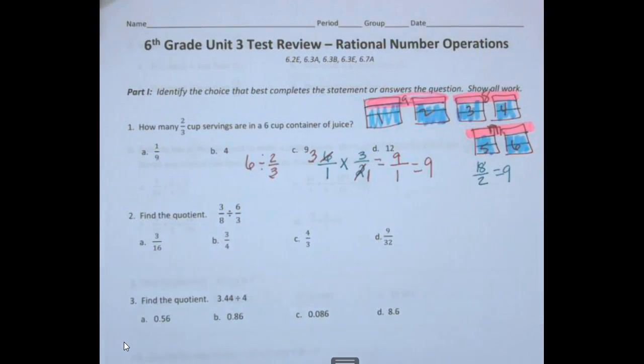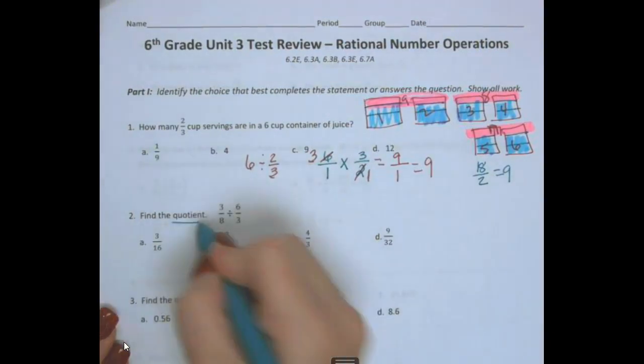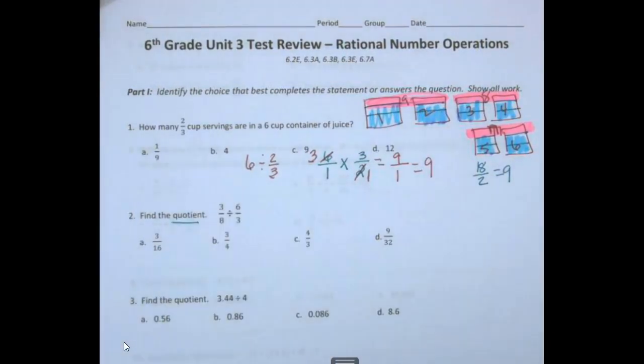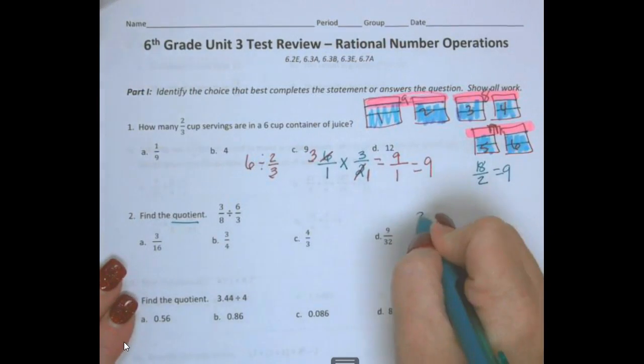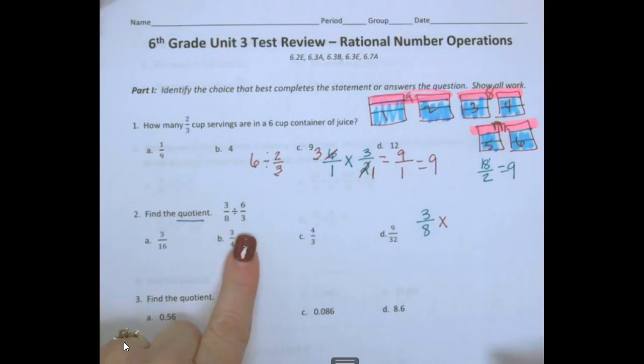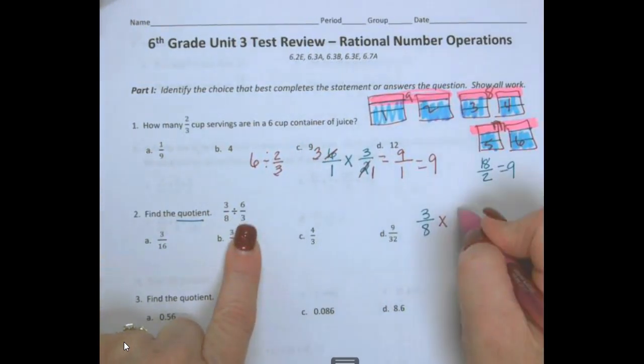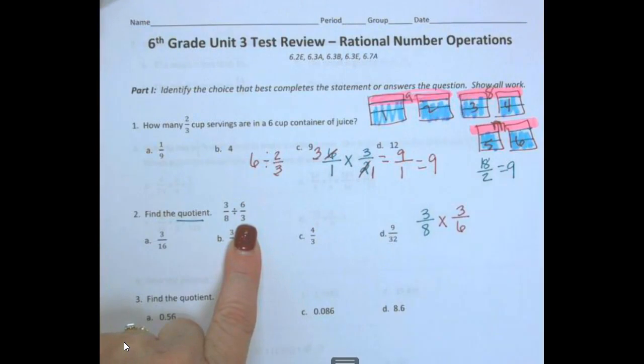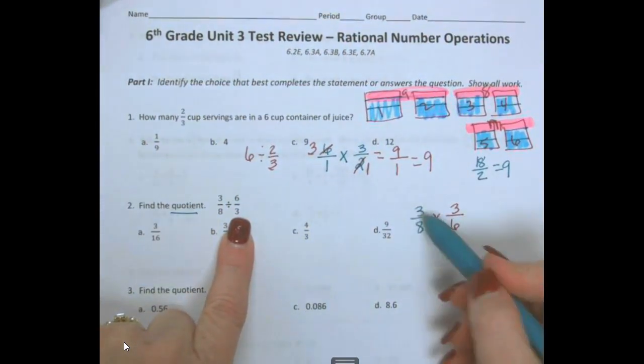Find the quotient. This is division. I am going to divide. So this is 3/8. And remember, to divide, you multiply by the reciprocal. I multiply. The reciprocal of 6/3 is 3/6. I am going to look diagonal.